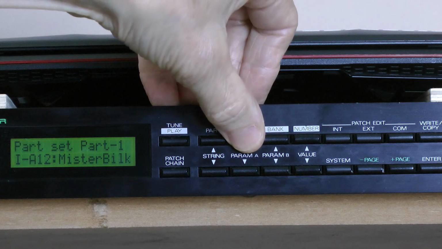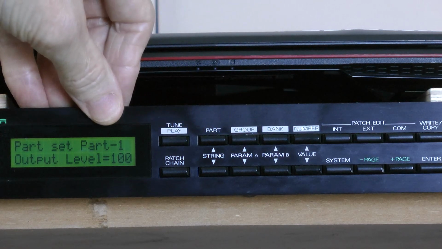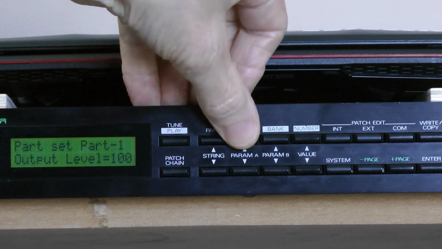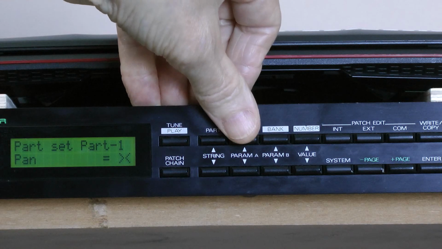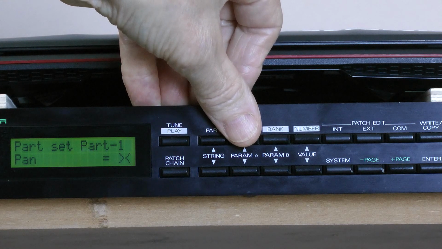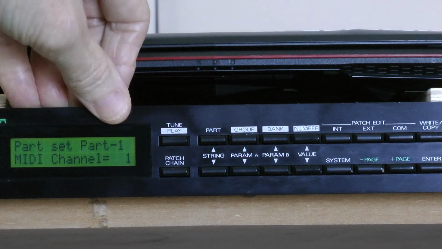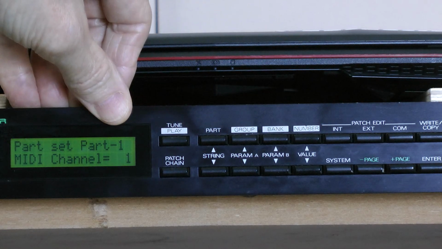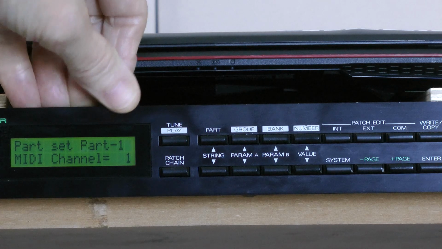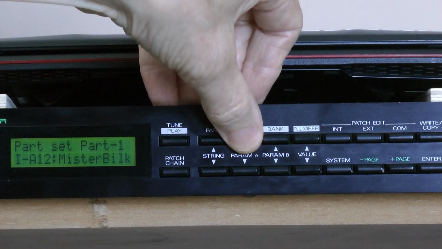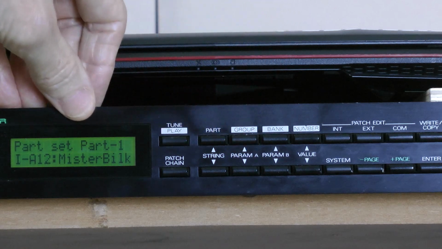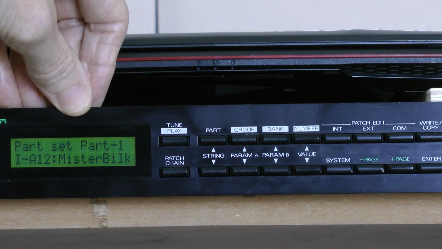Pressing the Group button will allow you to set the output level, pan whereabouts in the stereo field you wish the instrument to be played, and select the MIDI channel from 1 to 16 or switch the instrument off. Pressing the Group button again will return you to the Part 1 display screen.